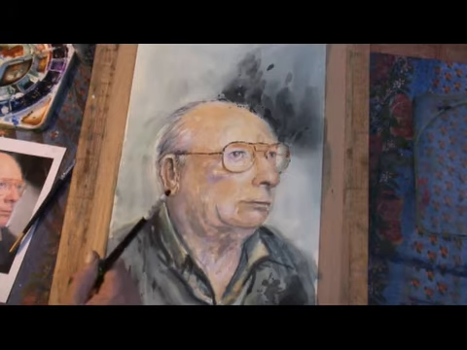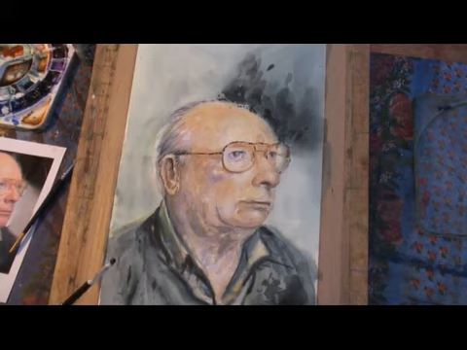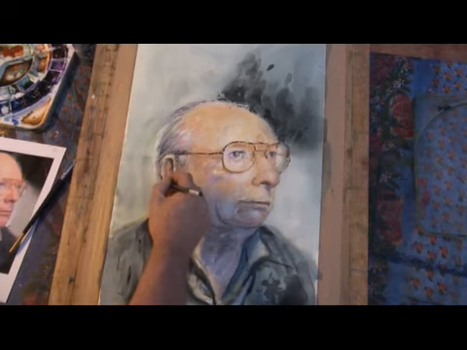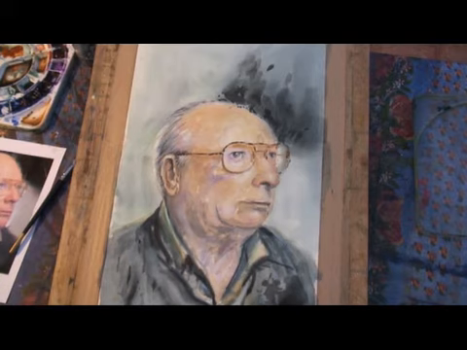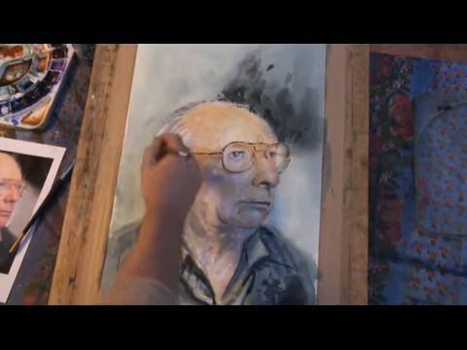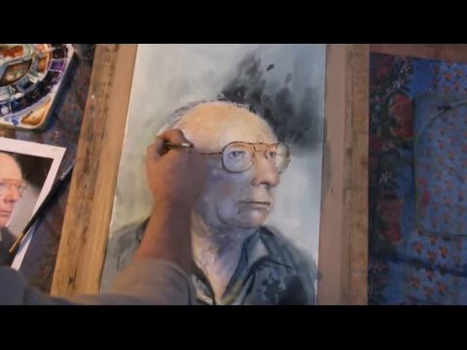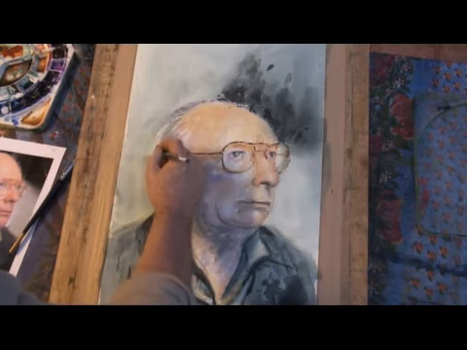Now what I've got to do is remove the masking fluid and also put a little bit of white in here and there. I'll just find the back of his hair, just indicate the back of that silver hair there.